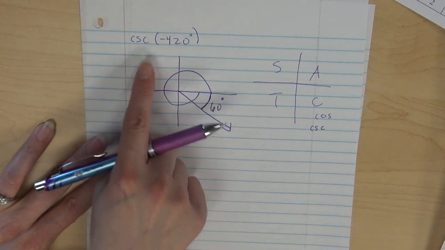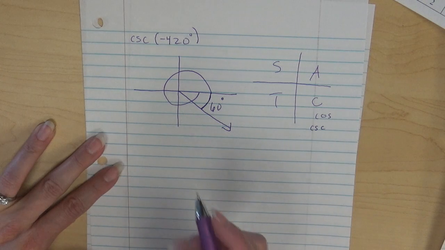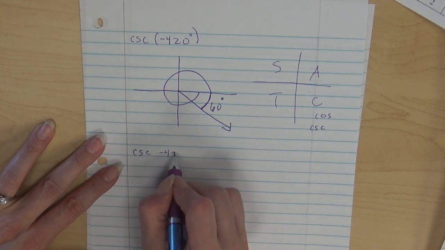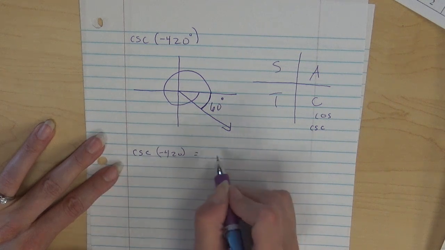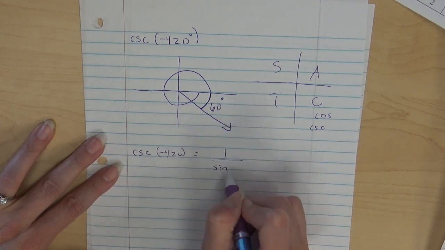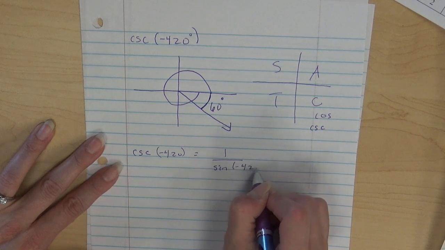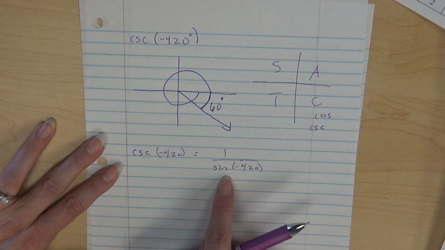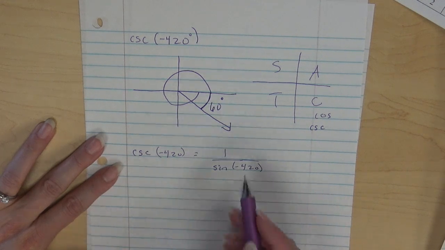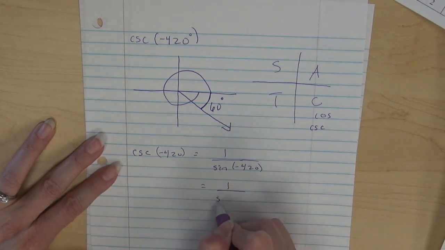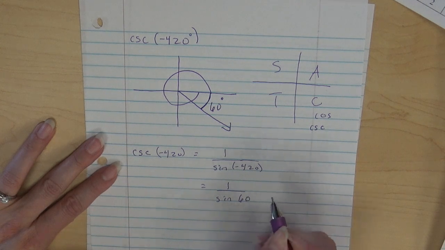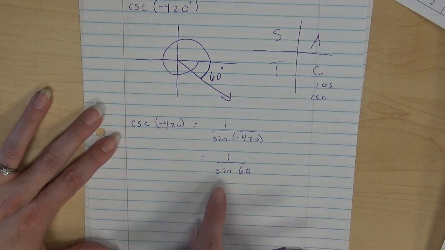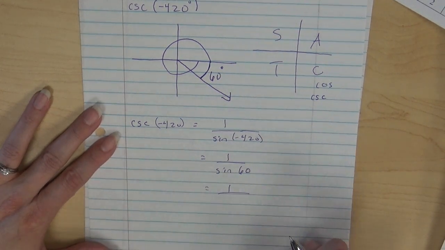So cosecant of negative 420 equals 1 over sine of negative 420, because that's what the definition of cosecant means. Then we can replace sine of negative 420 with the reference angle, so 1 over sine of 60. We already decided this is a positive answer, so we don't have to worry about putting a negative in front.